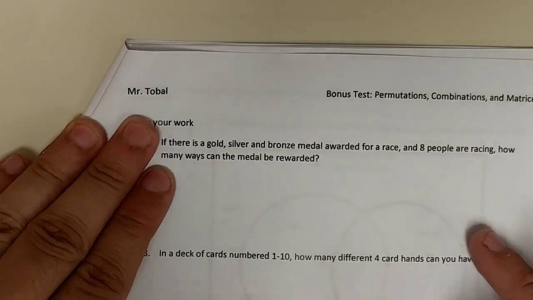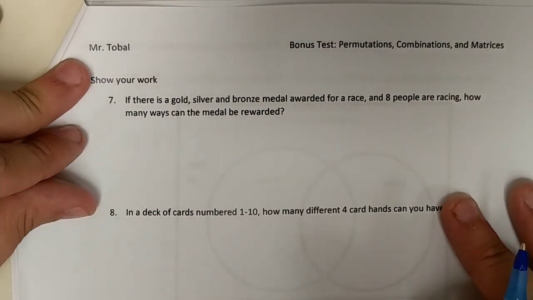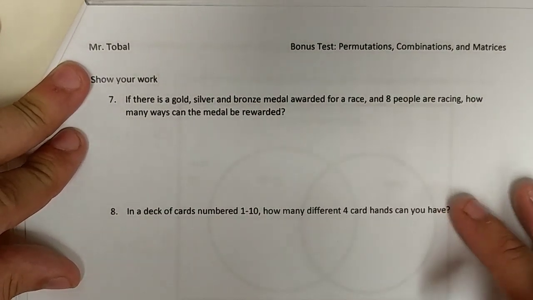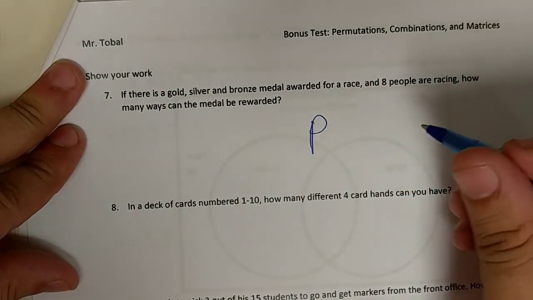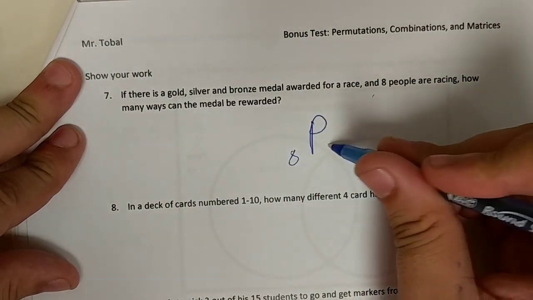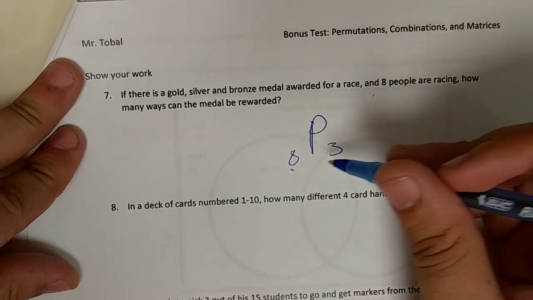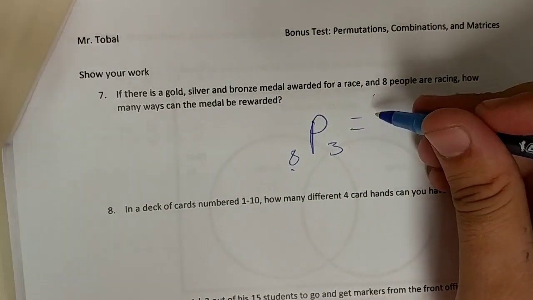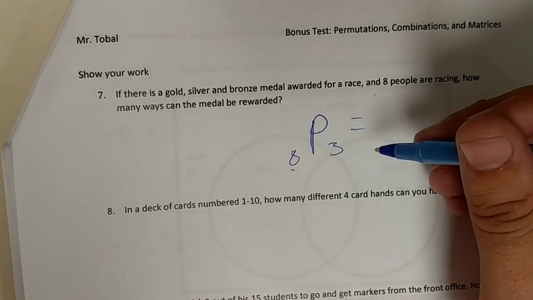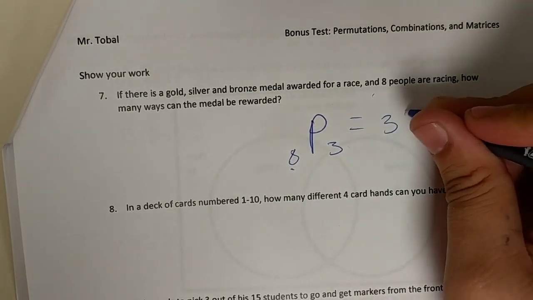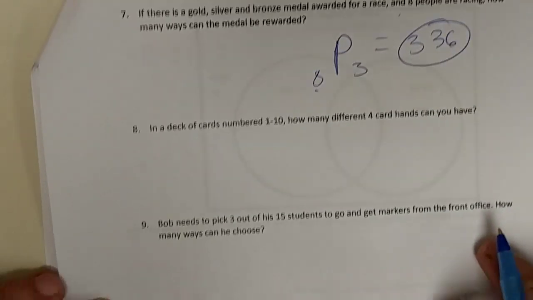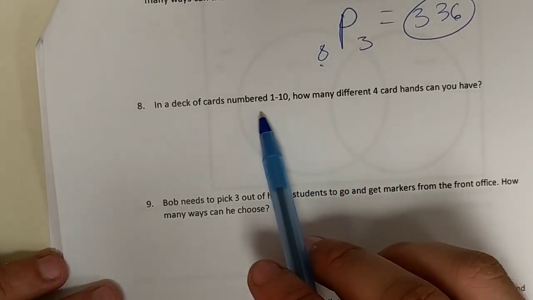Okay, I'm going to do these all in calculator, but I'm just going to talk about how you tell which one is which. So, there's a gold, silver, and bronze. Each position is particular. Particular starts with a P. 8 people are racing in total. 3. Remember, the bigger number first. 8P3 is 8 times 7 times 6, which is faster to type in the actual P function. 336.